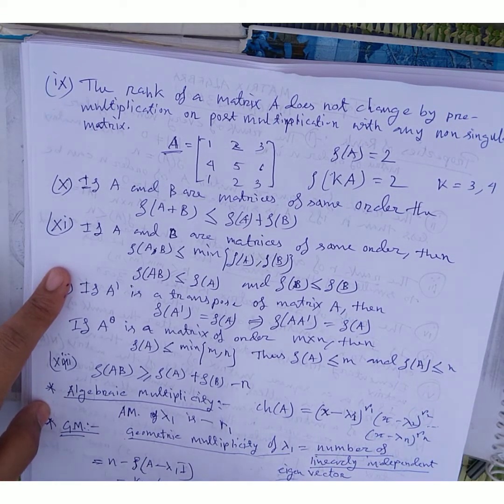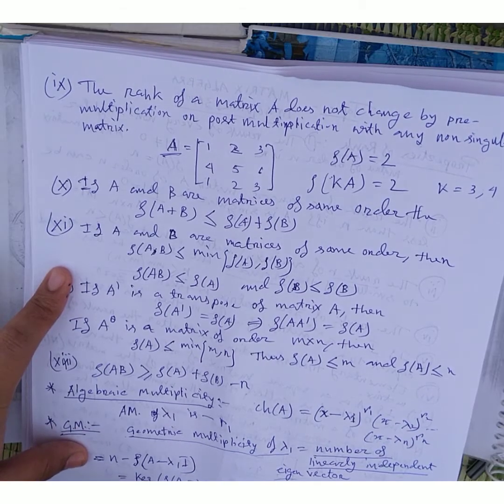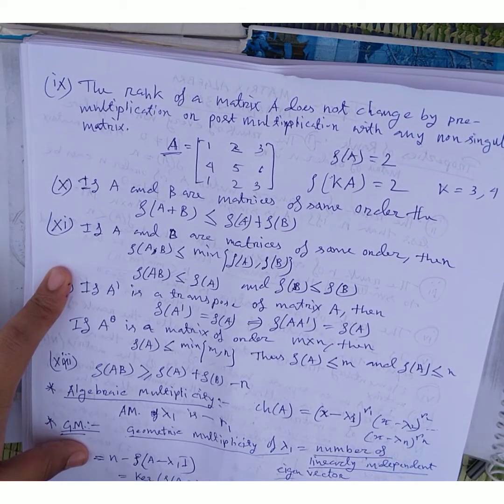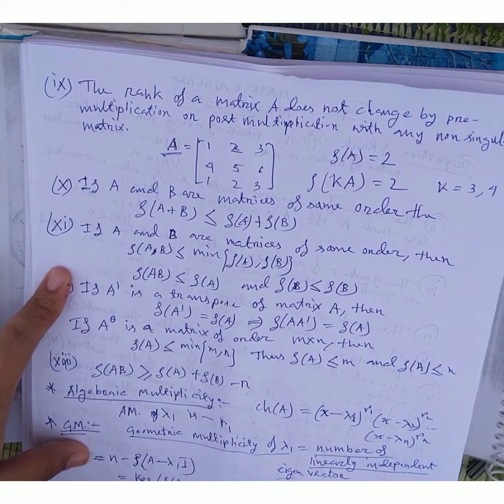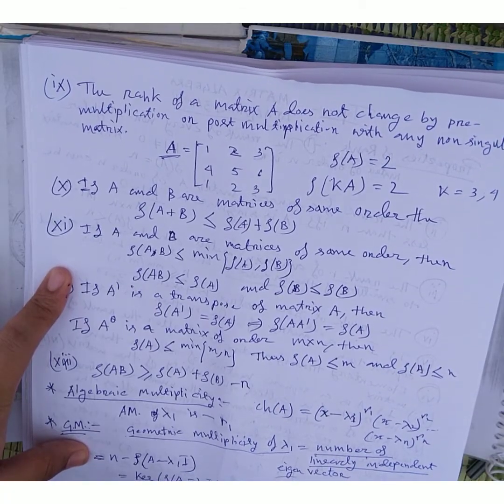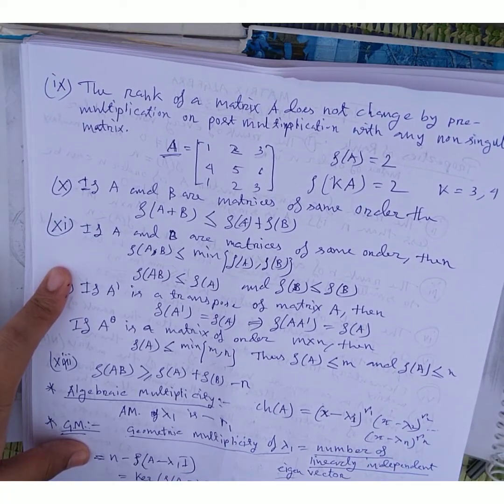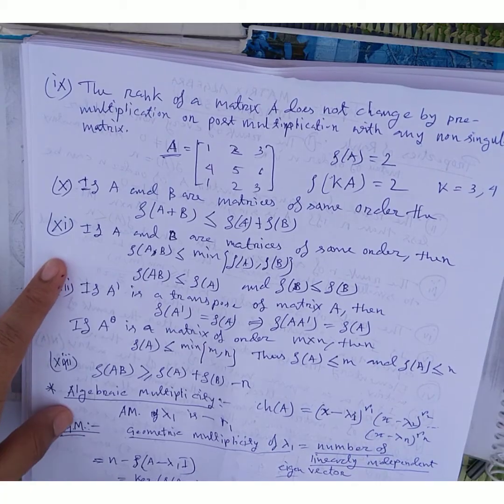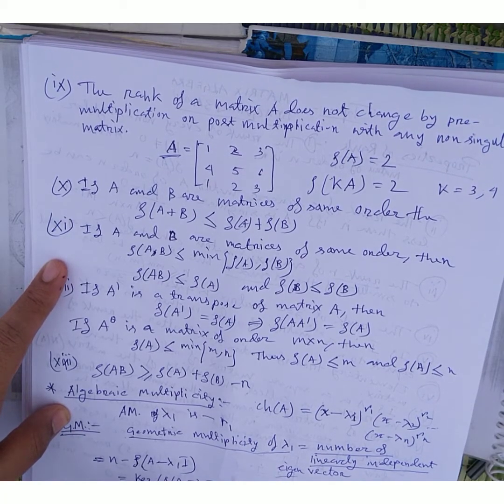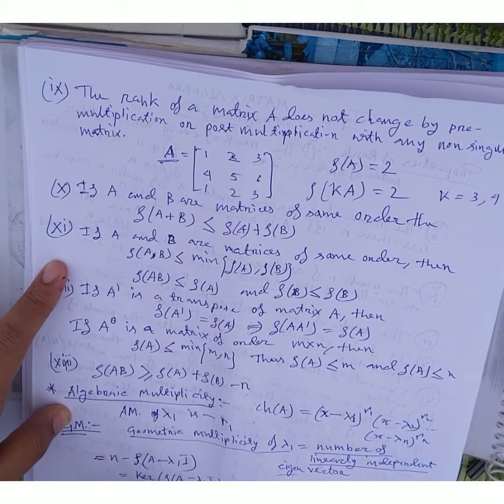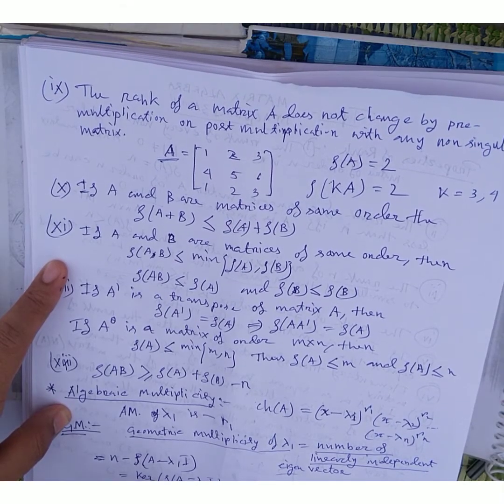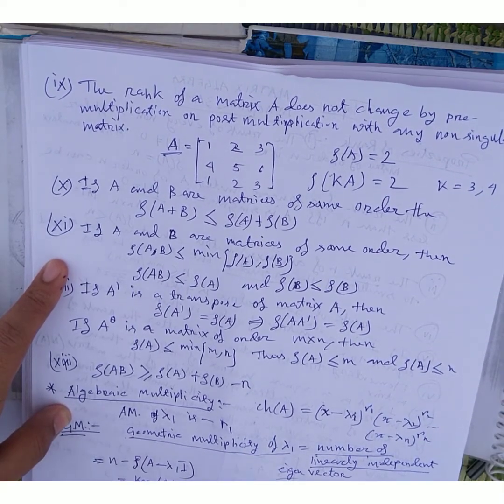Let's give one example. This is the matrix 1, 2, 3, 0, 0, 0, and the other entries may be any numbers. I can write 2, 0, 0, 0, 2, 0, 3, 0, 5.